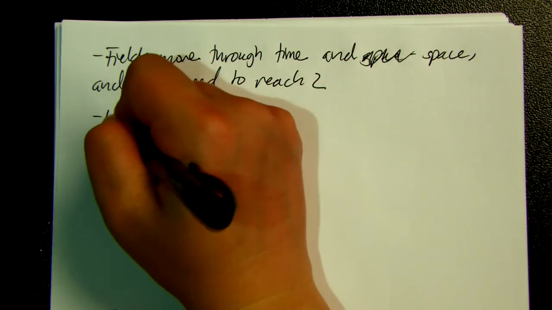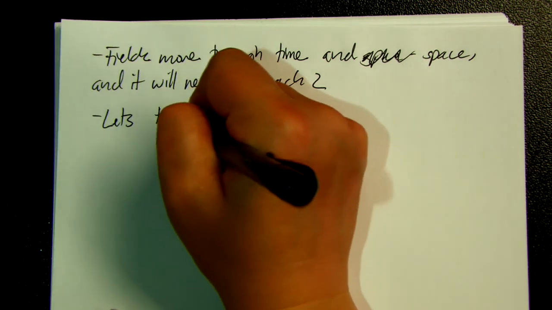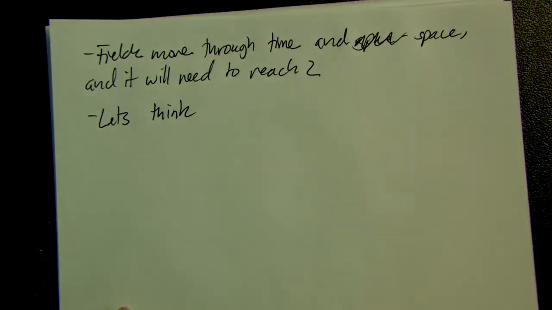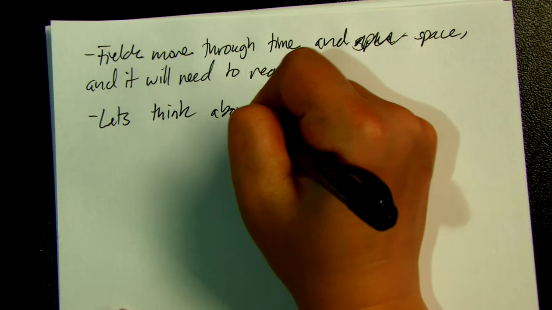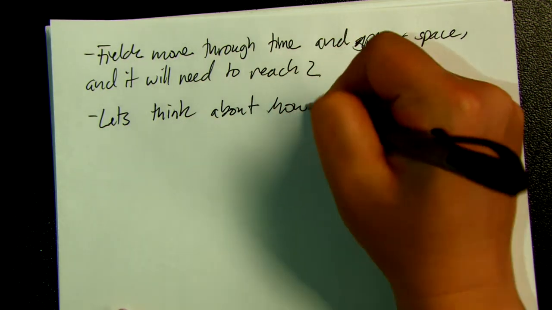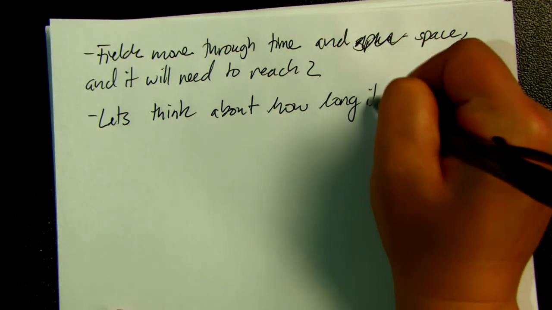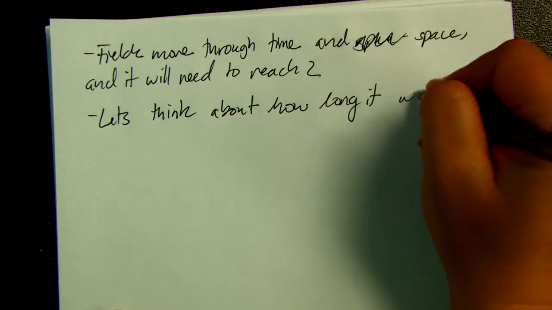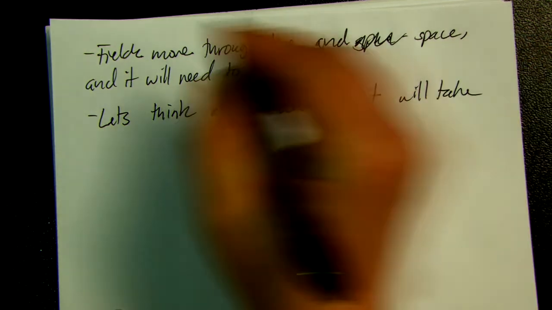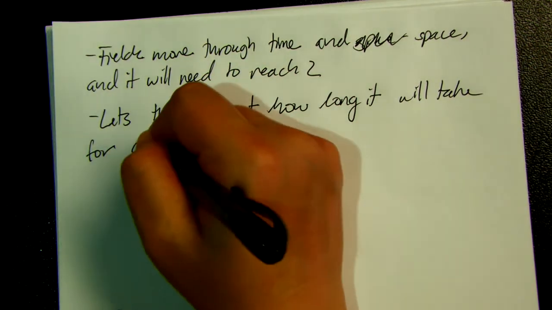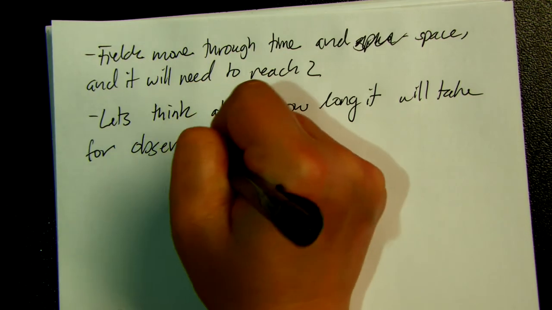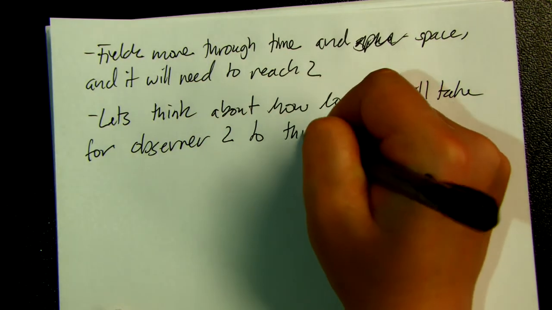So now let's think about, from a theoretical perspective perhaps, how long it will take for observer 2 to see this change in field.